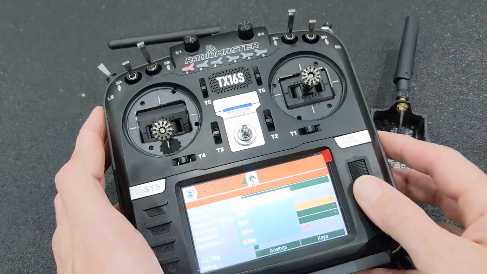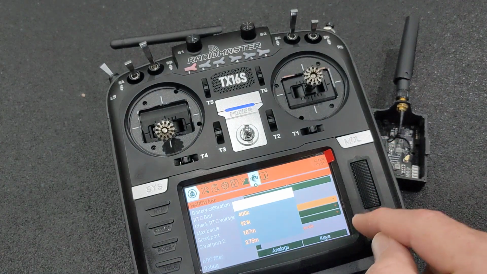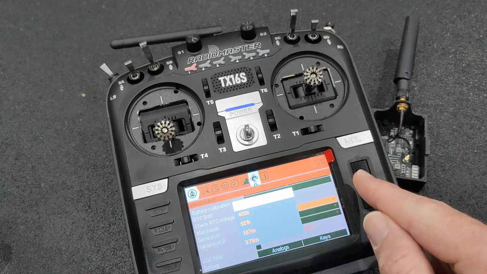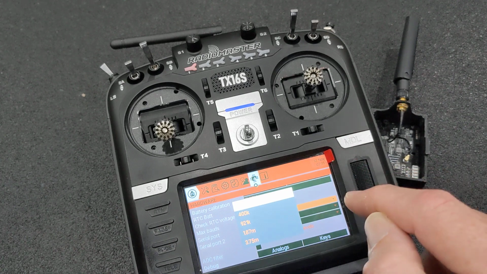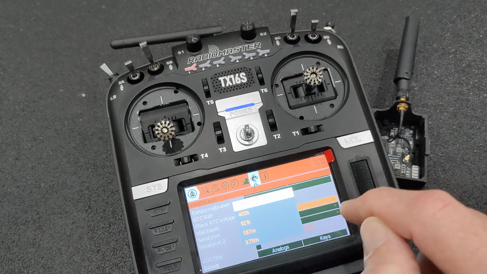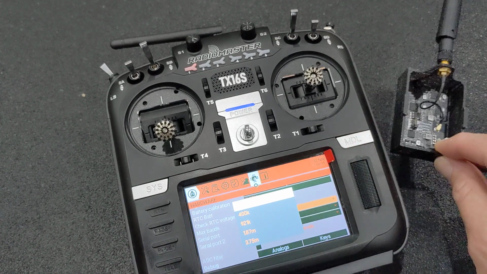What does that mean to you guys? It means your Lua script and anything else on here will run super fast with its communication. So if you run the ELRS V2 Lua, it should be really quick. Who can do this? So everyone should give this a try.